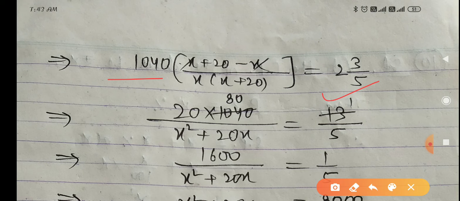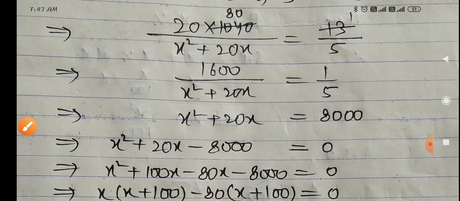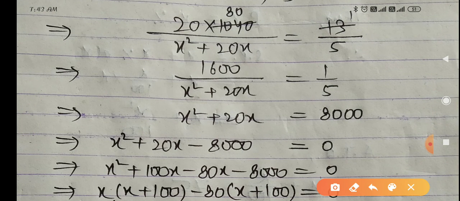Now simplify it. After simplifying, you are getting 1600 upon x square plus 20x is equal to 1 upon 5. Cross multiply: x square plus 20x is equal to 8000. x square plus 20x minus 8000 is equal to 0. This is the quadratic equation.